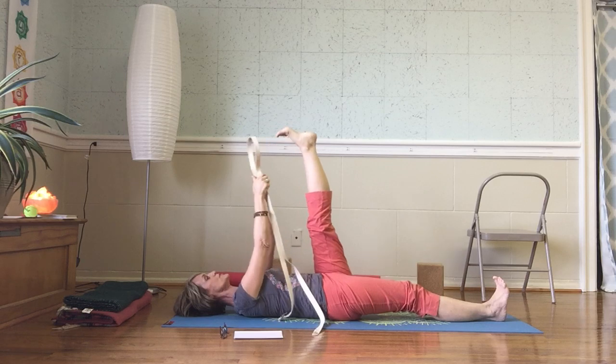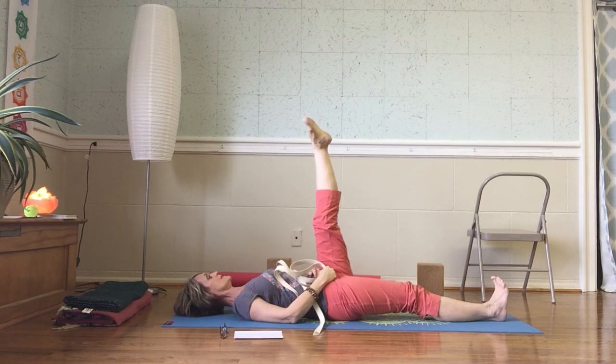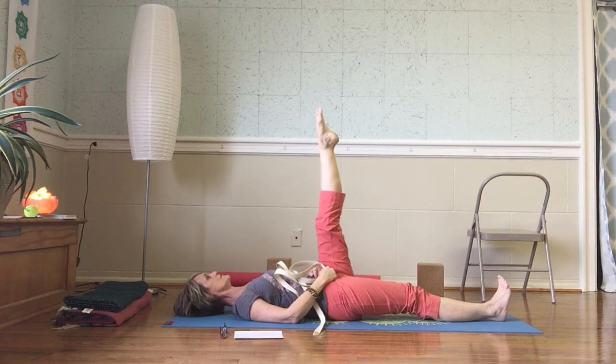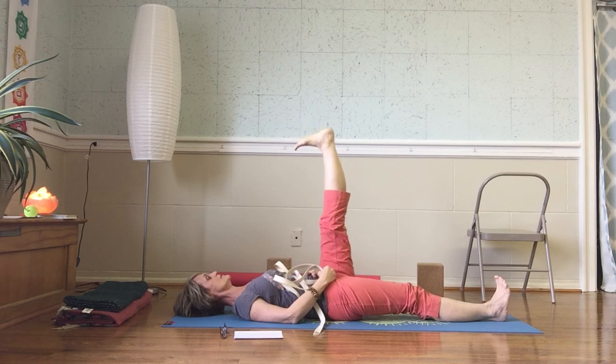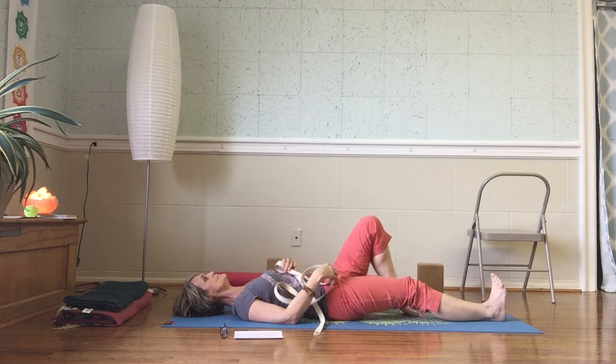Now I'm going to take the belt off my foot and begin to make my ankle rotations in one direction about 3 times and then reverse it. And then dorsiflexion, plantar flexion, dorsiflexion, plantar flexion, dorsiflexion, plantar flexion. Let's do one more for good measure. And then float the foot to the floor.